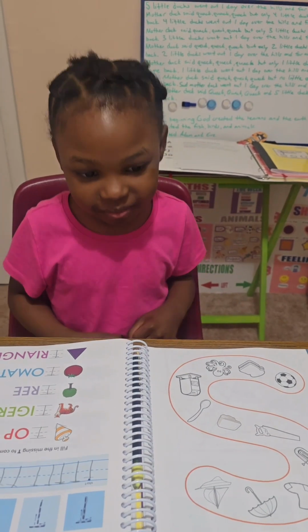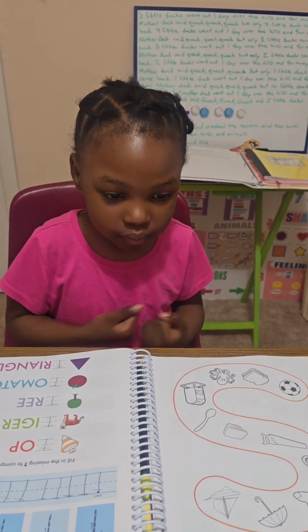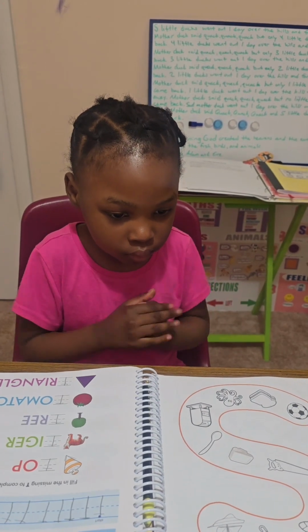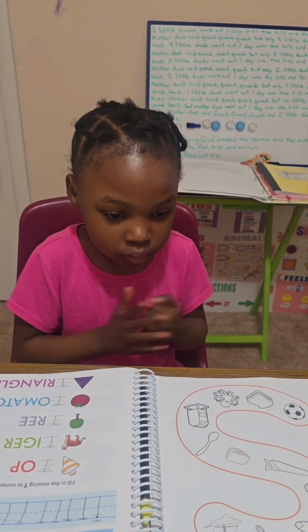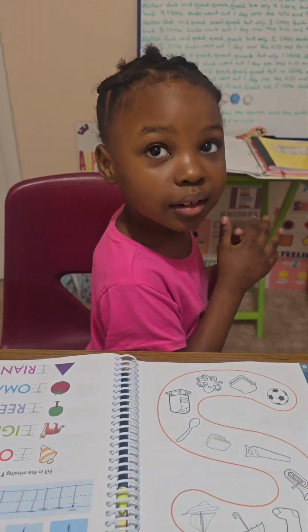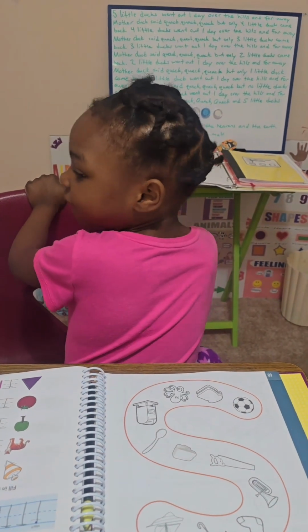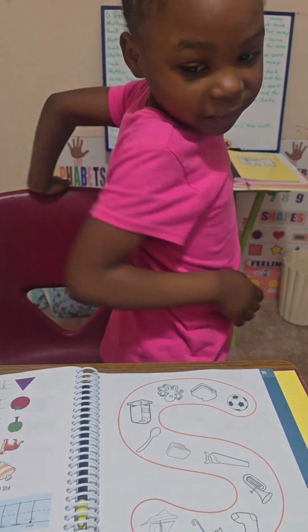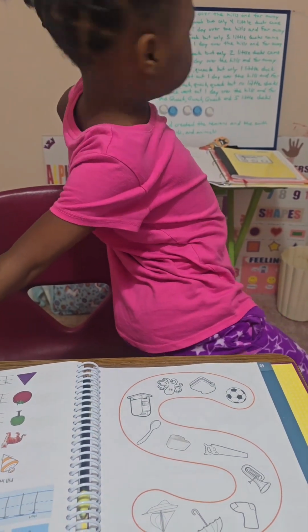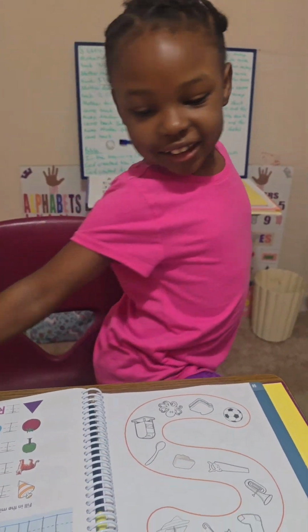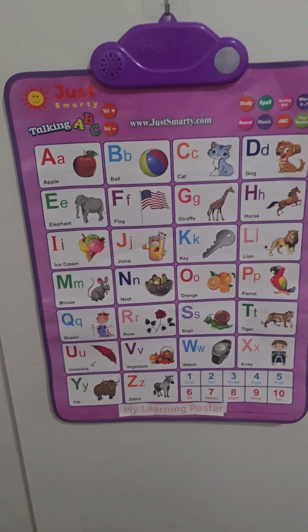Okay, so today we're gonna continue reviewing. For our alphabet we're gonna review sound recognition, and we're gonna continue to trace the numbers. A new sight word is going to be "new." We're actually gonna do a music lesson today as well. We're gonna do a little activity, What Goes Together. Are you ready? Okay, let's get started.